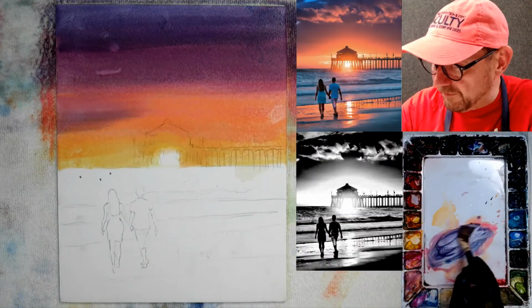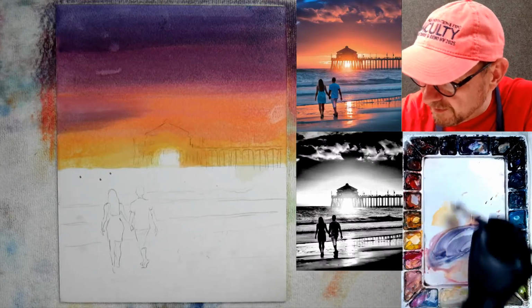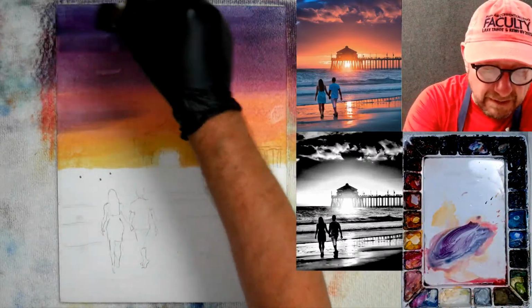I'm going to wipe out in a second. I'm going to wipe out and show you how to get some of those clouds up there. But first I've got to get the main amount of pigment up here.